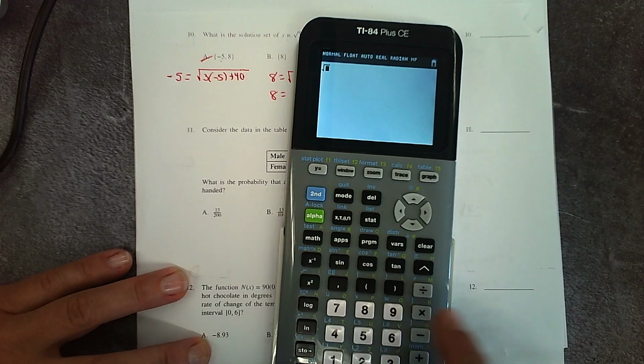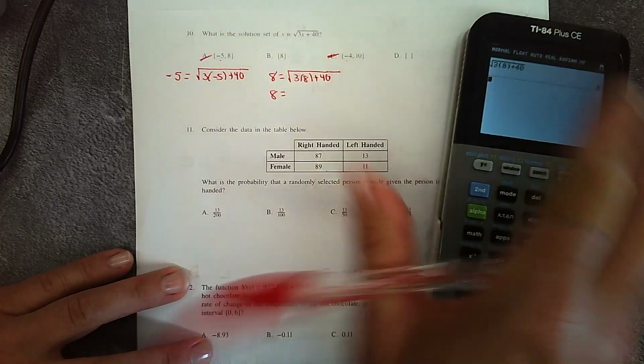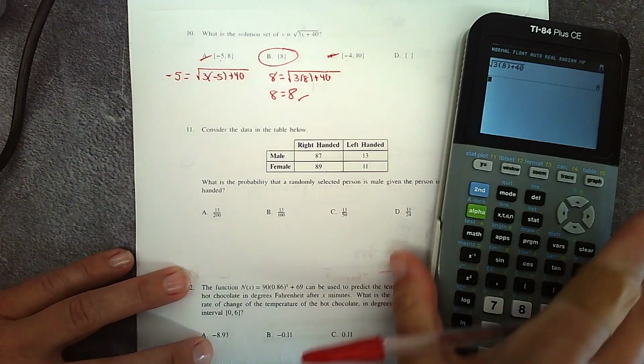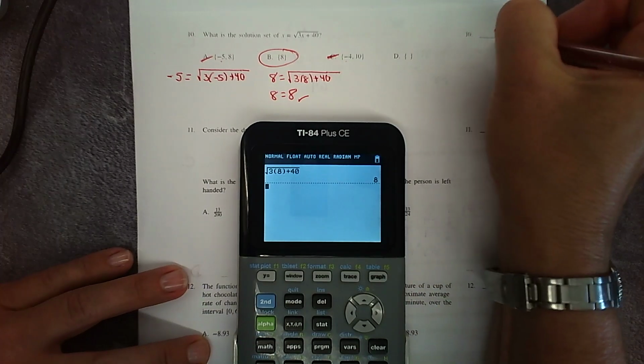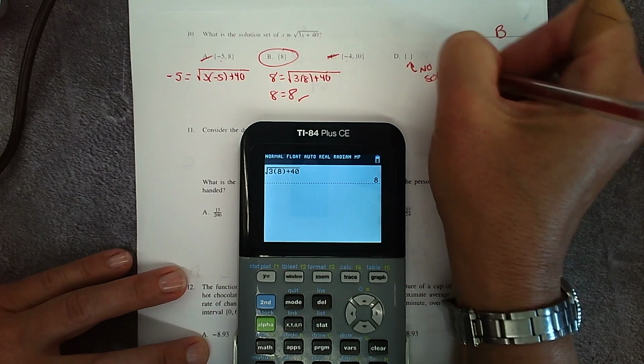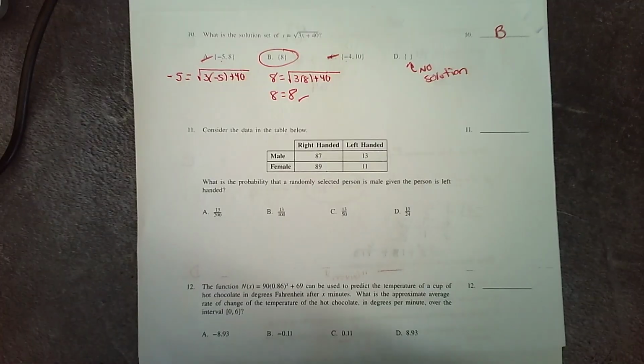Second radical, 3 times 8 plus 40. Hey, we got 8. They match, so it checks, so it's going to be choice B. Now remember, empty brackets mean no solution. That means nothing worked.